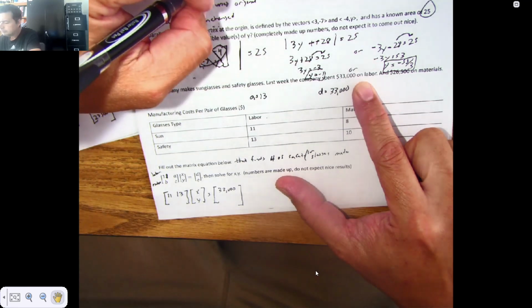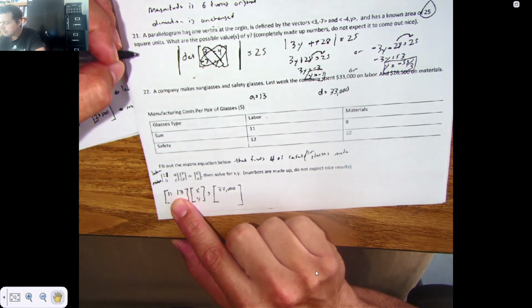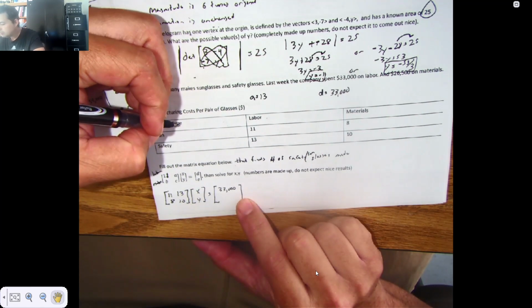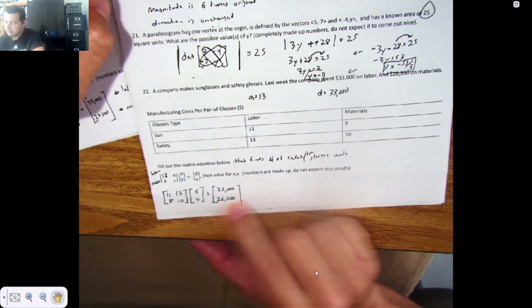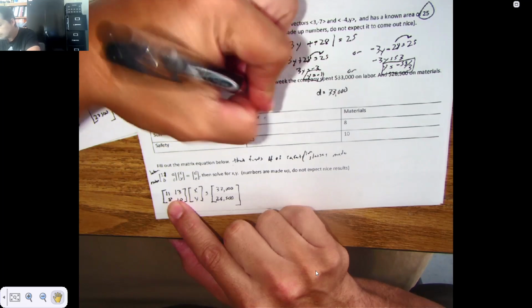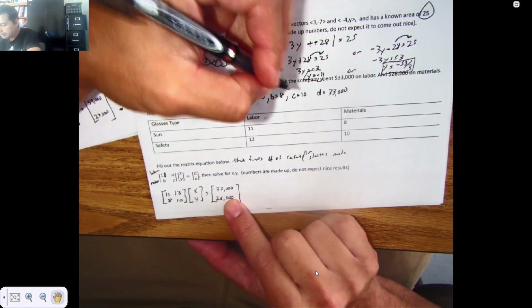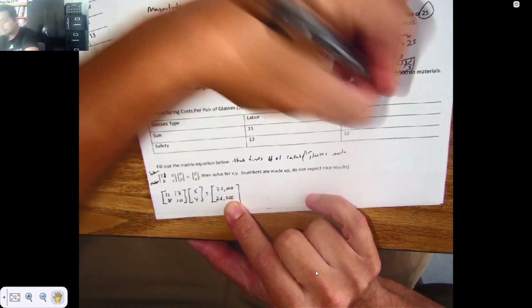Okay, cool. Moving on to the second row, this will be about materials. There's an 8 and a 10, and we spent 26,500. The 8 is B's position, B is 8, C is 10, and this is E. E is 26,500.